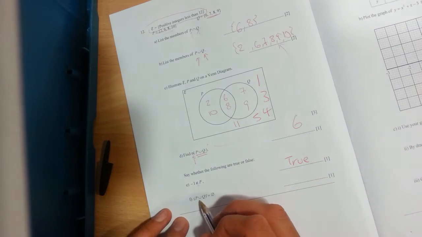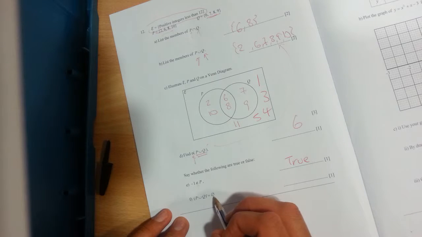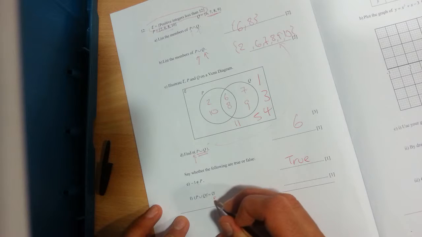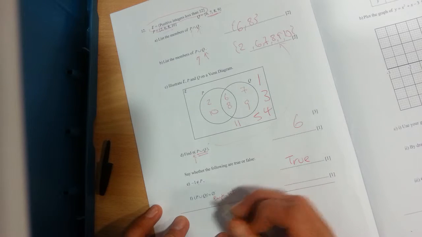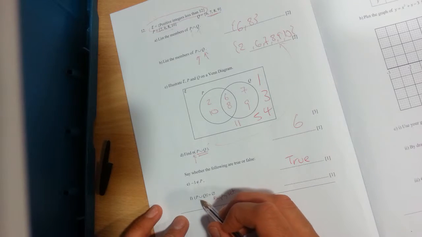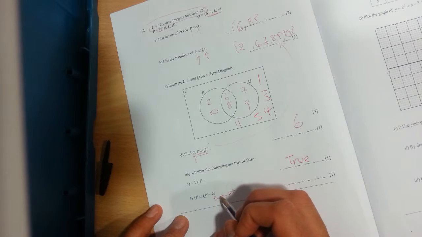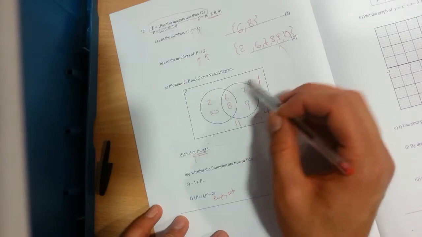This one's more complicated. P union Q complement equals the Norwegian 0, which means empty set. So the set of things which are not in P union Q is an empty set. So the things which are in P union Q are here and here, or this list here.